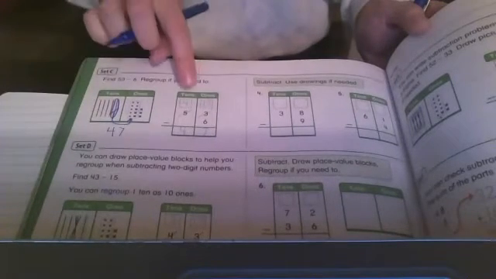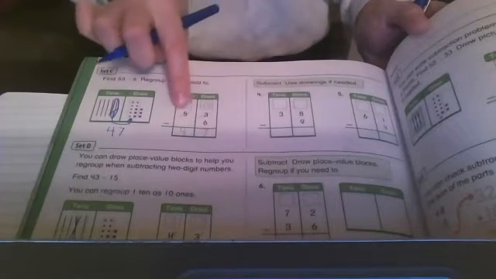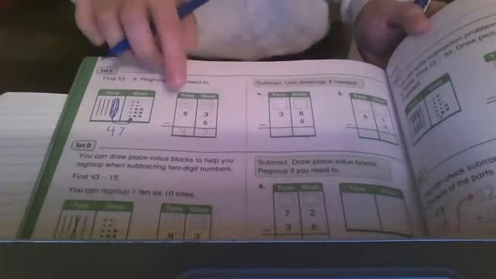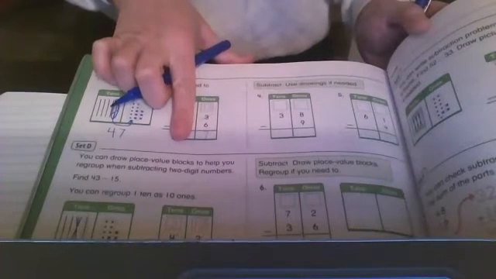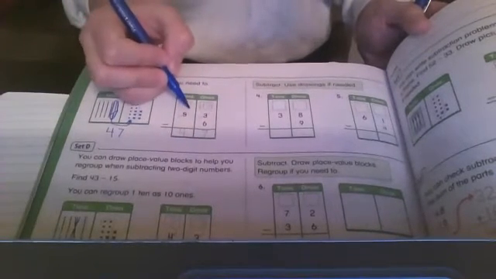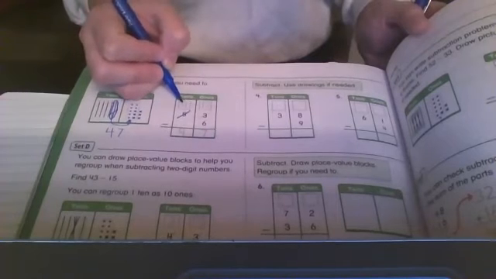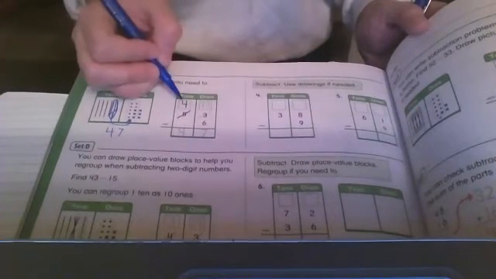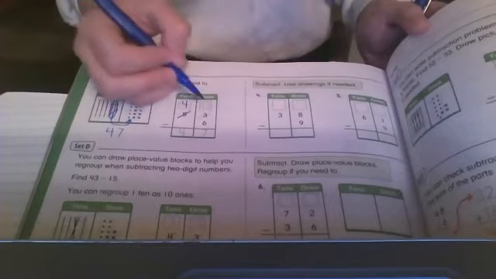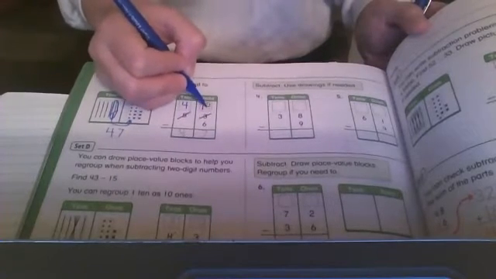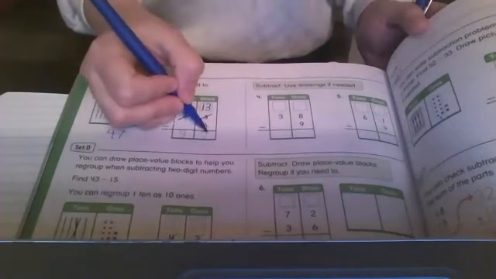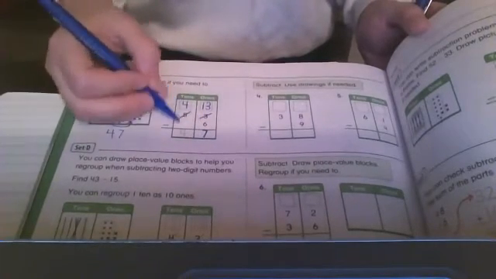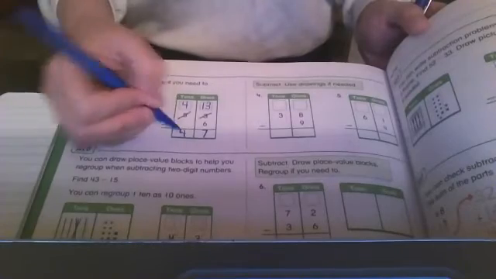Okay, if I look here, it's the same problem, 53 minus 6. I start in my ones, 3 minus 6, I can't do. I go next door, borrow one of those 10s, so now it's 4 10s. And the 10 that I borrowed, I add to the 3. So now instead of 3, I have 13. 13 take away 6 gives me 7. And 4, I bring straight down.